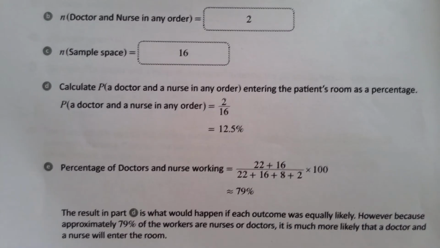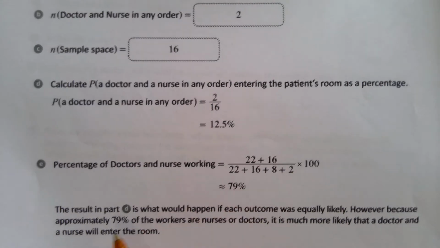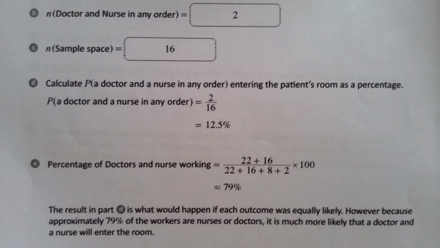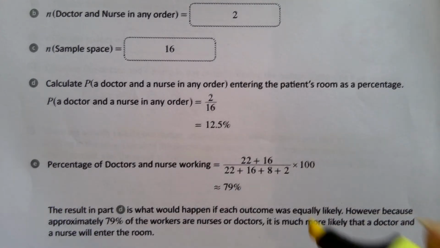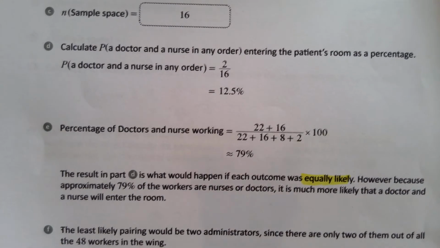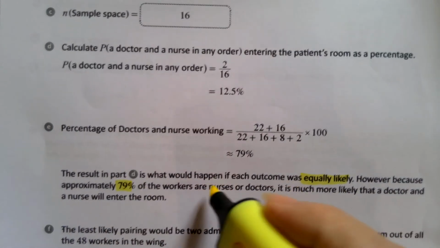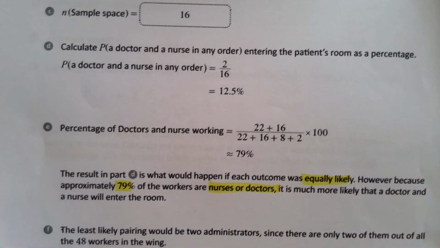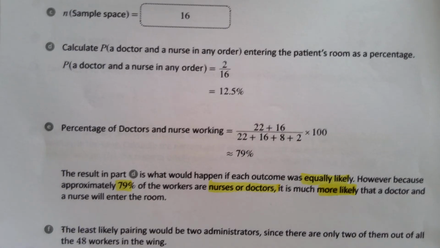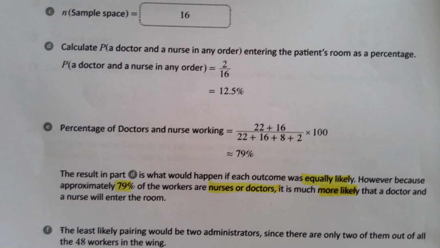Now, this is what you need to think about. This is the sort of question for an A. The result in D is that each outcome was equally likely. Remember the words equally likely. That's what we were looking at in question D. However, we have approximately 79% of our staff are nurses or doctors, not 12.5%. So it's more likely, isn't it, that they are going to enter the room. They're the sorts of words you will need to put into an explanation.